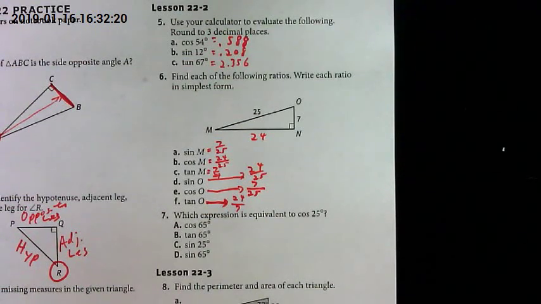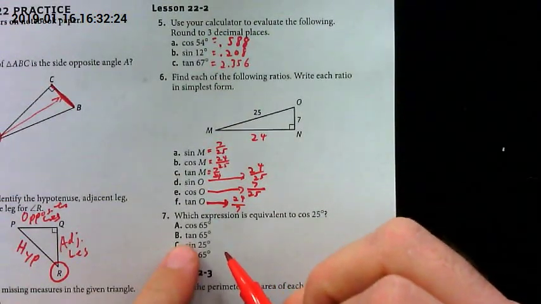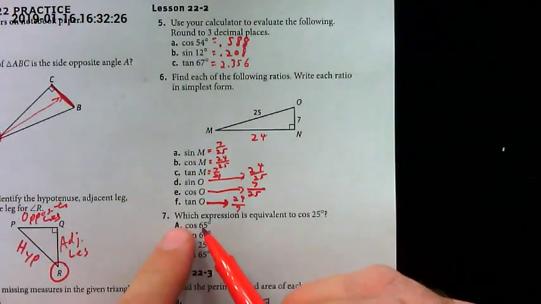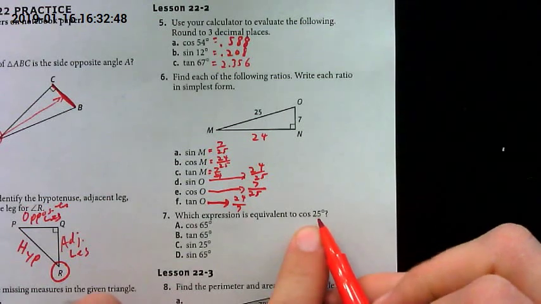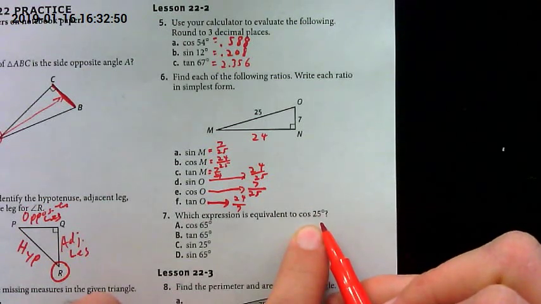Which expression is equivalent to cosine of 25? Again, this is like the problems that we did in bell work earlier today. If we're looking for a ratio that is equivalent to sine or cosine, remember, it's this property right here. Sine of an angle is equal to the cosine of its complement. So the values have to add up to 90. Here, cosine of 25.